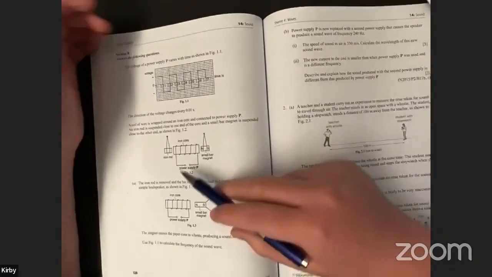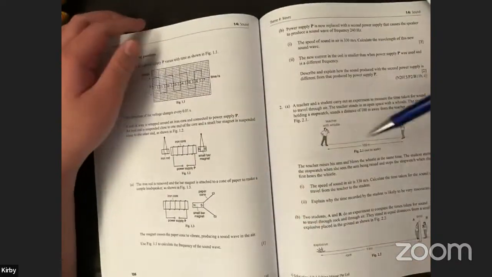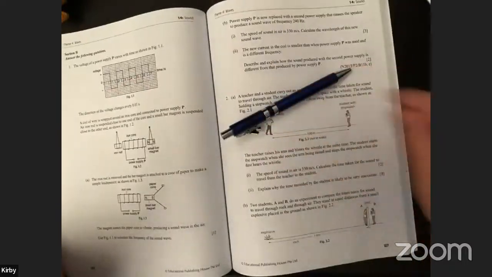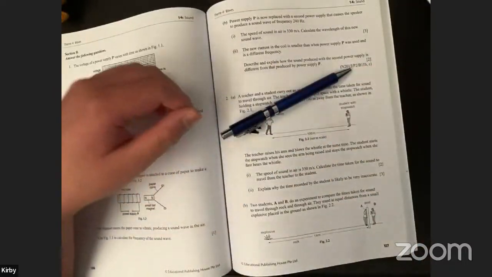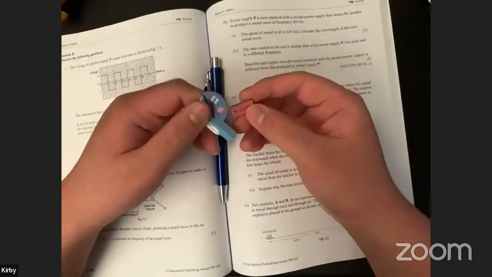But I do question 1? No, don't do question 1. I told you, do question 2. Don't do question 1. Question 1 is fancy. It combines with the later term 3 stuff.